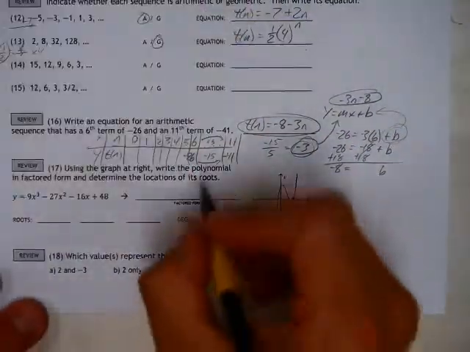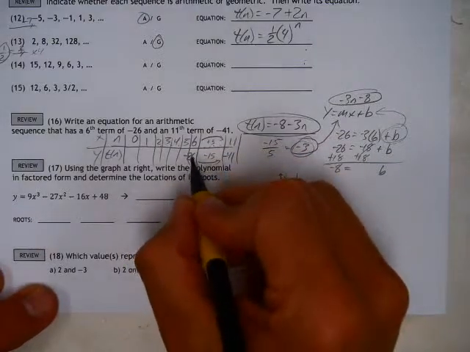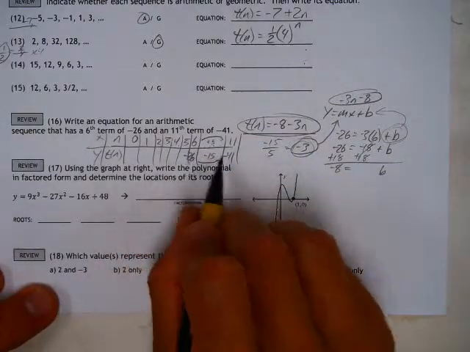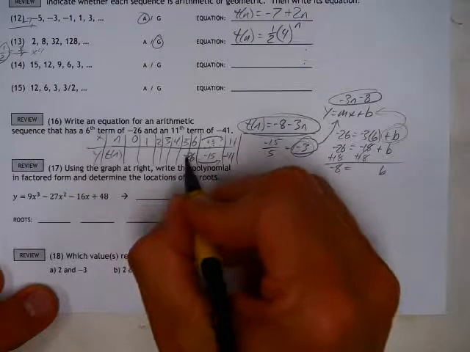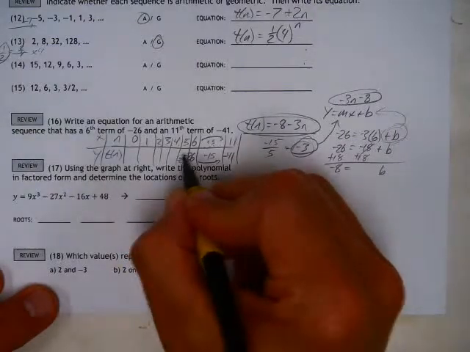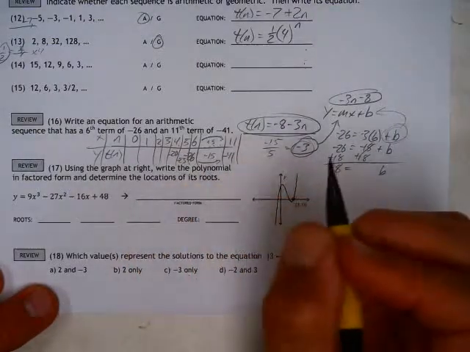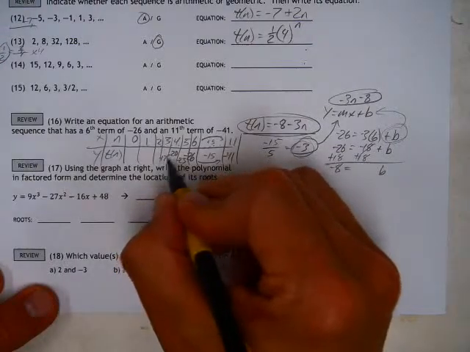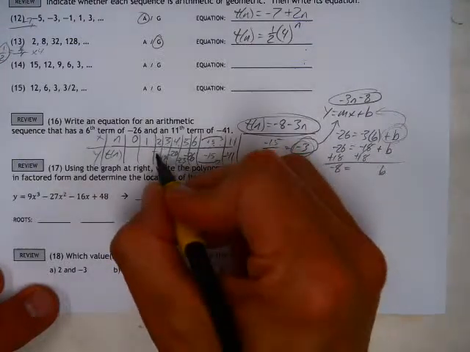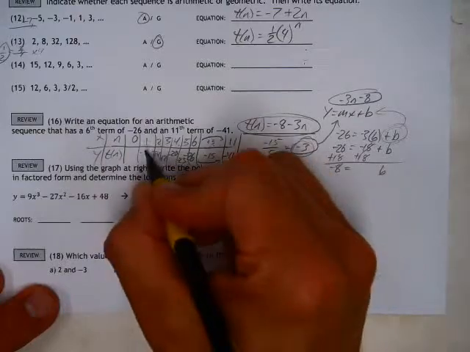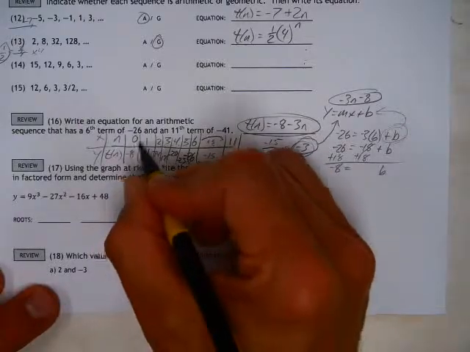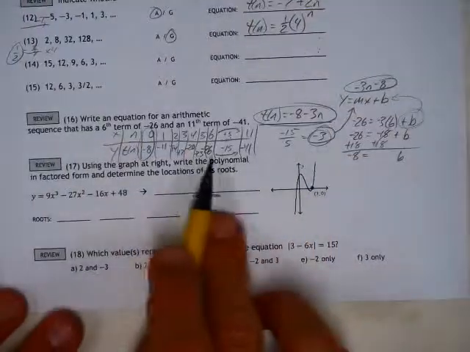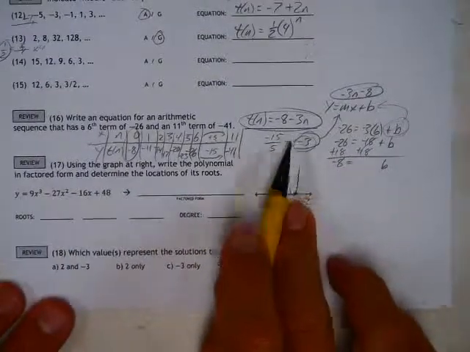Oh yeah, and if I wanted to just kind of check that, if I'm subtracting 3 heading this way, I'm adding 3 going back this way. So that would be a negative 23, a negative 20, a negative 17, a negative 14, a negative 11, and then a negative 8. So sure enough, you can walk your way back if you're not clear on the equation there.